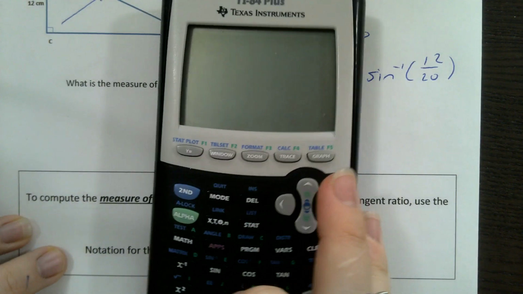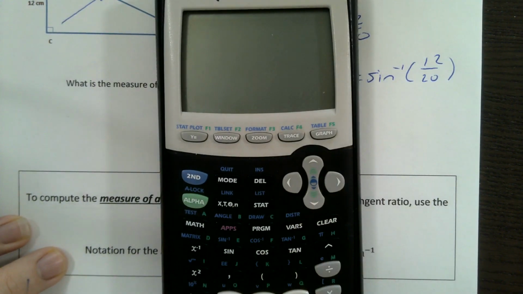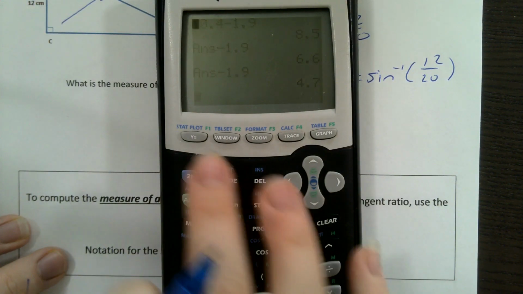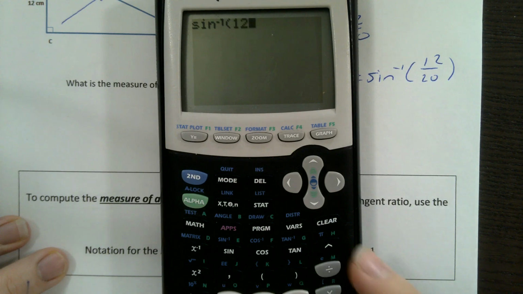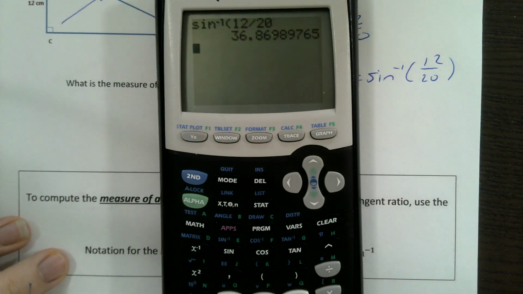How am I going to do that? You do your second button, so that blue button at the top, and then the sine button here. That'll give me inverse sine. Then I enter in my 12 divided by 20. I get out some big long number that I'm just going to round to the tens place, so 36.9.